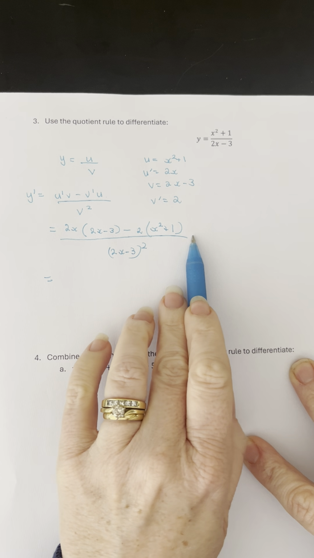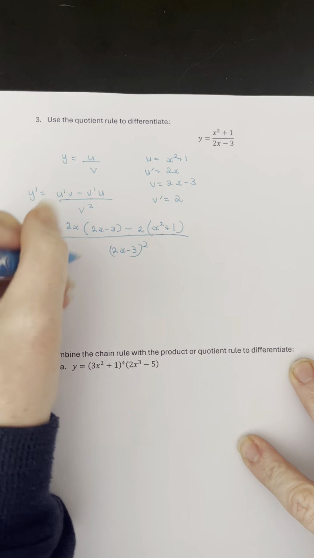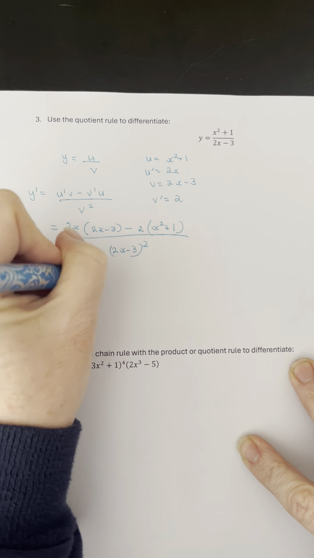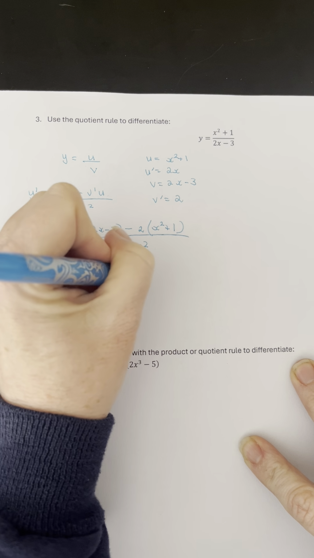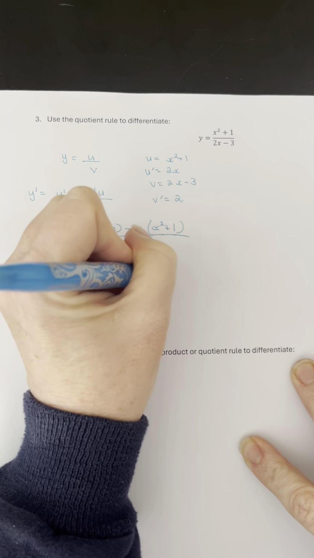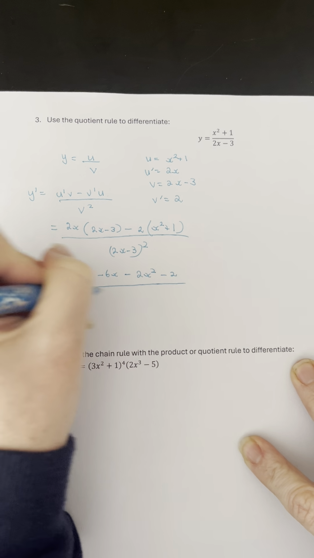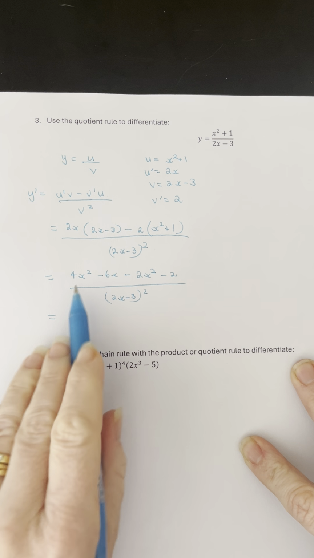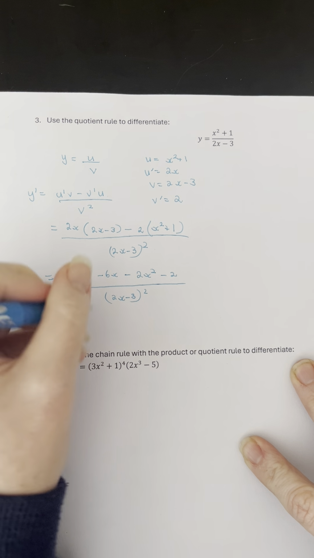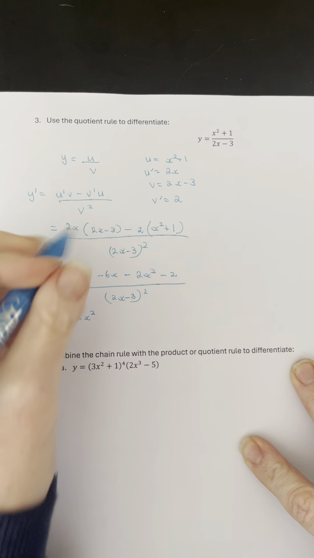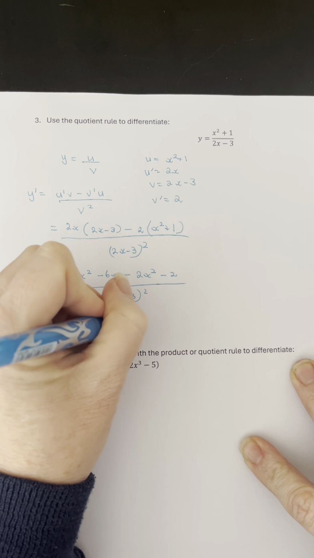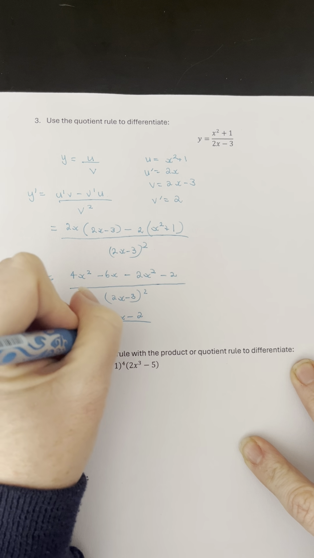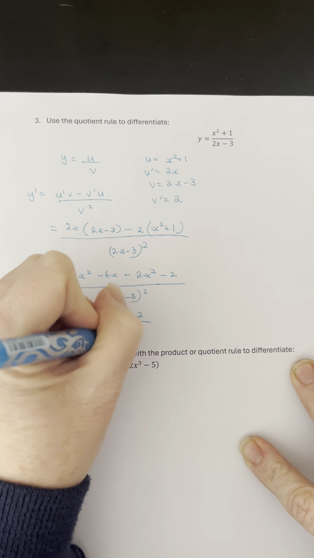I can expand these out to see if I can simplify a little bit on the top. So I have 4x squared, take 6x, take 2x squared, and that will be minus 2. I'm not going to expand this one on the bottom. Now I've got 4x squared, take 2x squared is going to give me 2x squared, minus 6x, take away 2, over 2x minus 3, all squared.